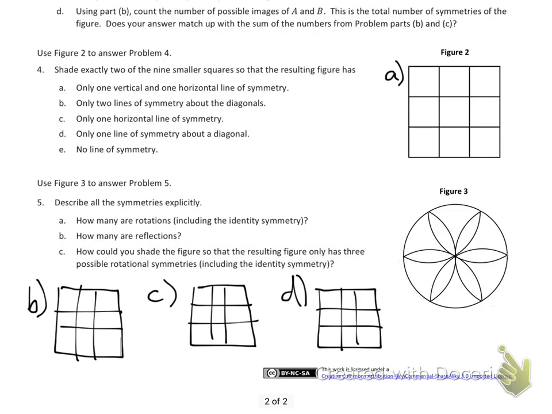Any thoughts yet? The middle left one and the middle right one. Okay, middle left and middle right. So let's look at that. Where are my lines of symmetry? We're trying to get a vertical and horizontal only. So is this a line of symmetry right here that I'm drawing in? Yeah. Okay, so that works. And then is this a line of symmetry also? Yep. There it is.